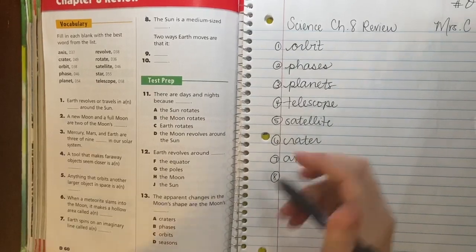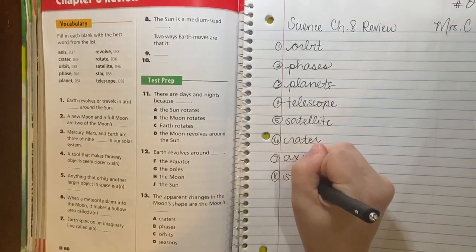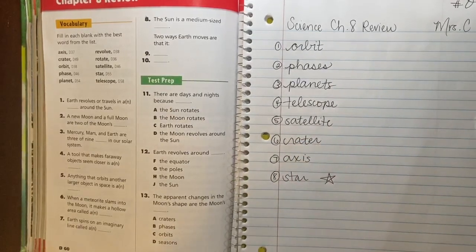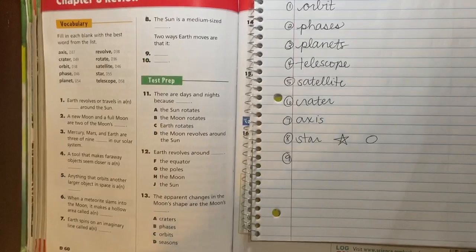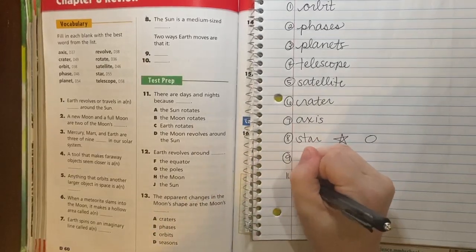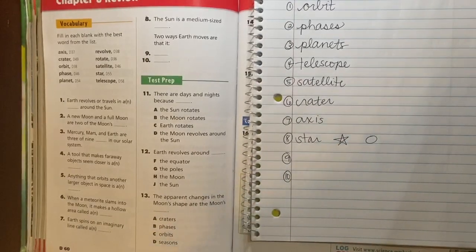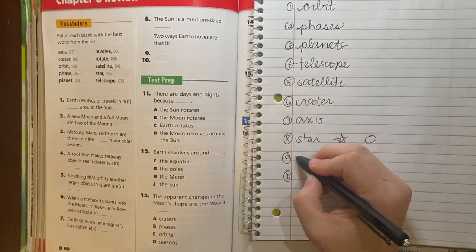8, the sun is a medium-sized star. No, it is not shaped like this. It is in fact shaped more like this. 9 and 10 have the same prompt. 2 ways Earth moves are that it blank and blank. Well, you guys did the dance around your desk.